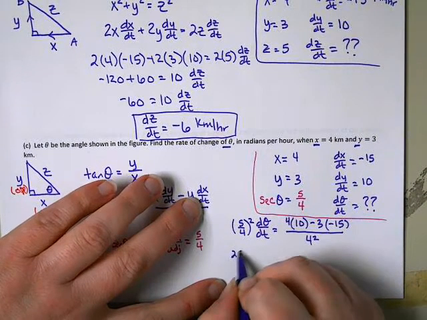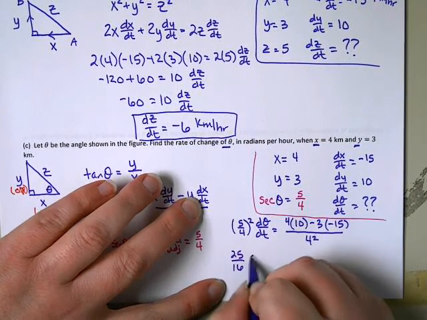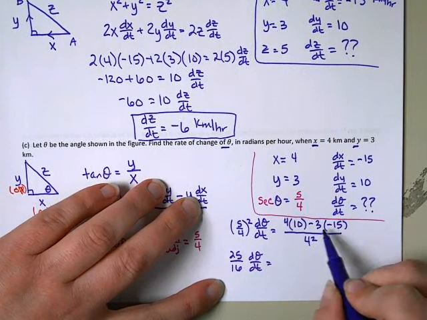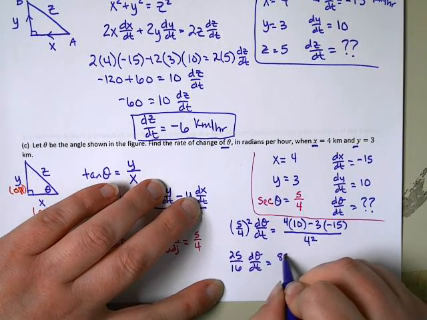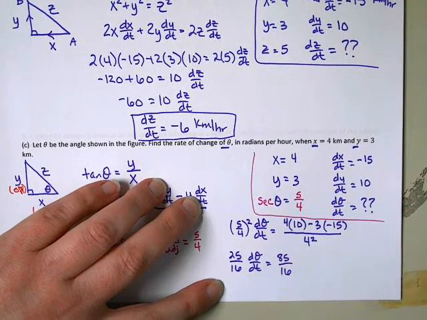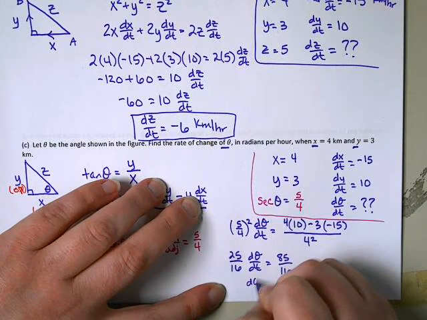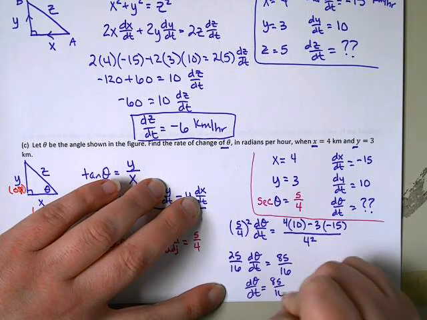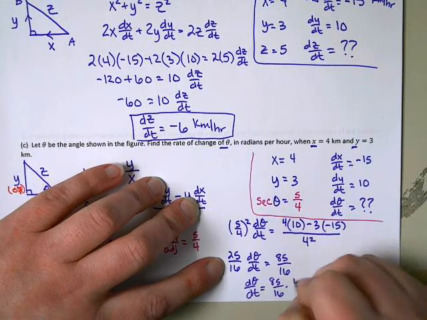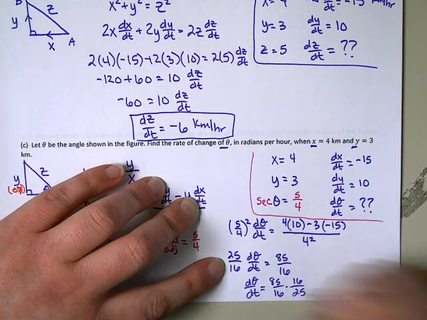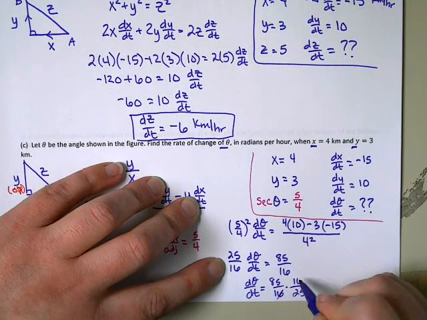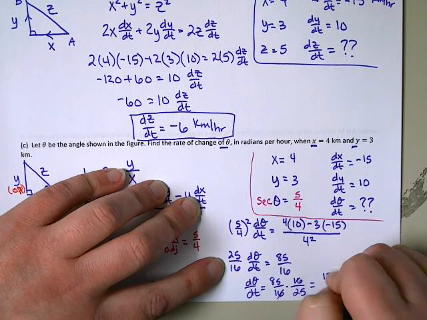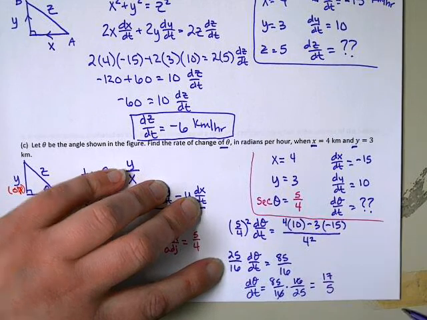So 25 over 16 d theta dt. Let's see, we've got 40 plus 45, so that's 85 over 16. So d theta dt is going to equal 85 over 16 times, I can multiply by the reciprocal, so 16 over 25. And we can cancel those 16s. We can take a 5 out, so we actually get that it's 17 over 5.